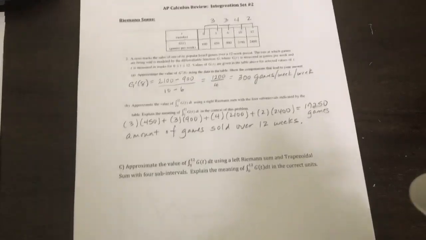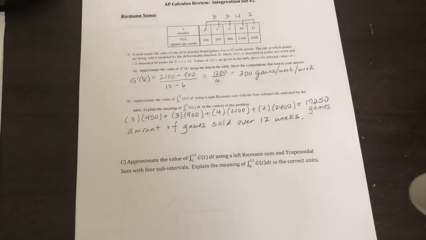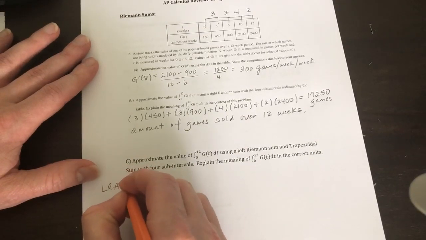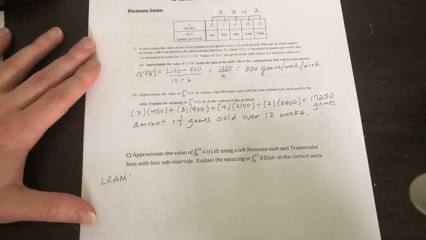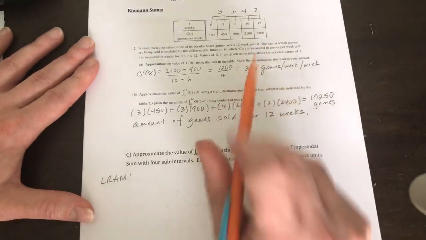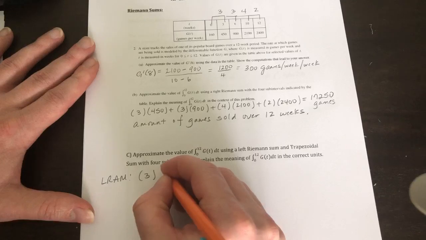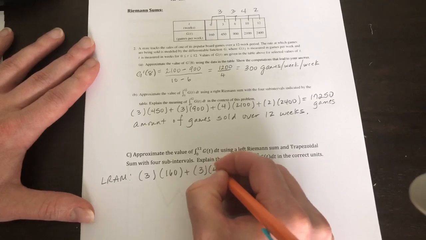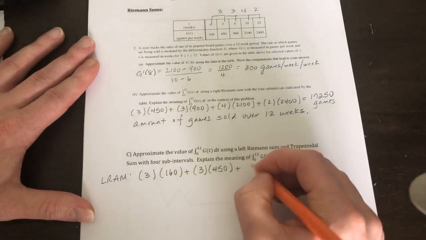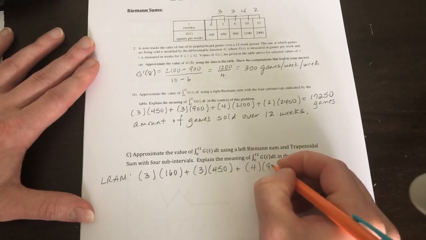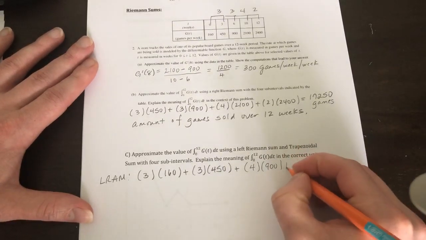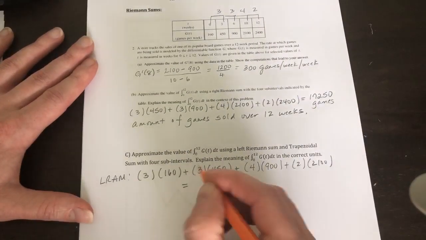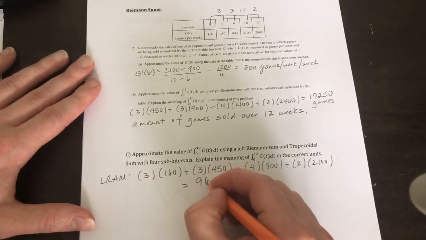Okay, and then I added a part C to this question so we could go through and do the LRAM and the trapezoids. Okay, so your LRAM. Okay, so when we do LRAM, we're going to include the left point, but we're not going to do the right one. Okay, so it's going to be 3 times 160 and 3 times 450 and 4 times 900 and 2 times 2100. Okay, and you should get 9,630 games.